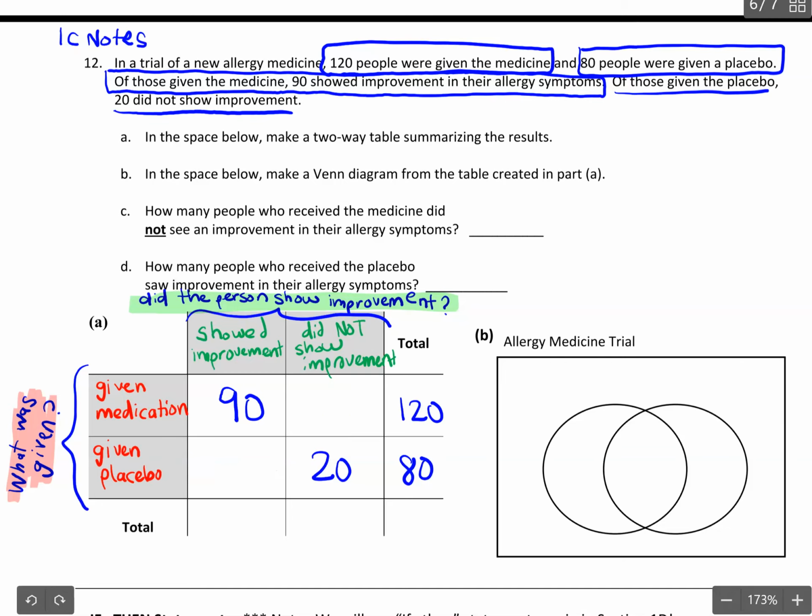So now that we have our columns and rows labeled and we've taken numbers from the statement and put them in the correct cells of the two-way table, we need to find these missing numbers. And there's a couple places to start. I'm just going to start right here, in this cell right here.